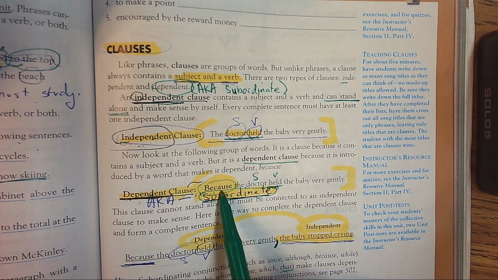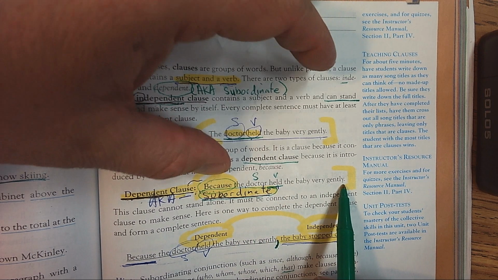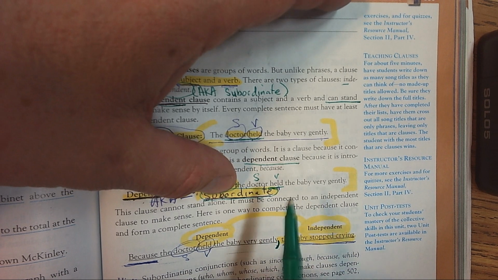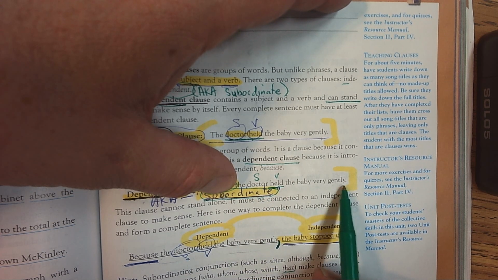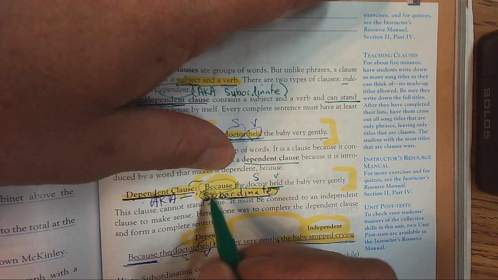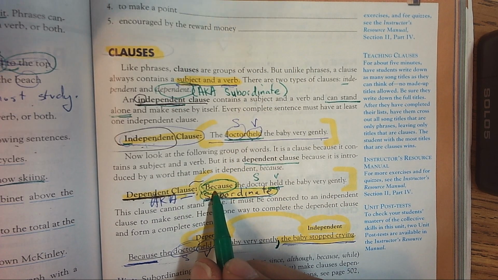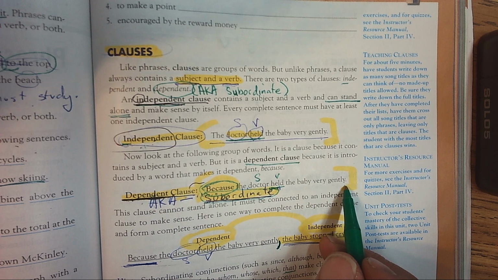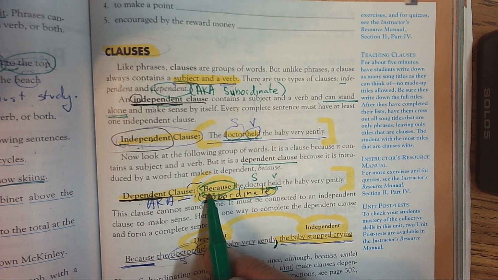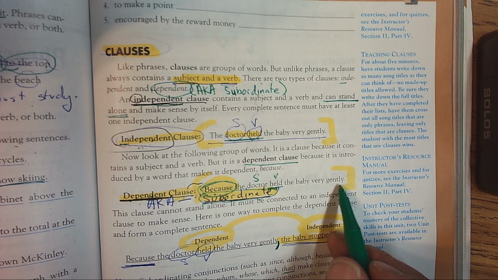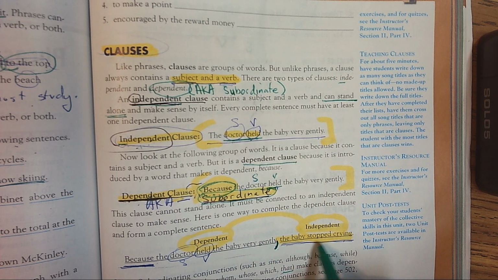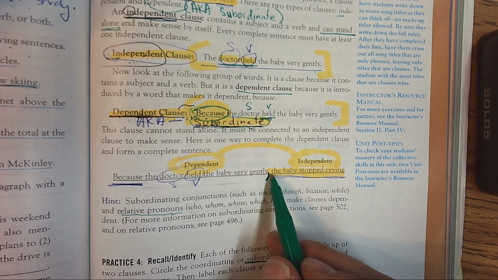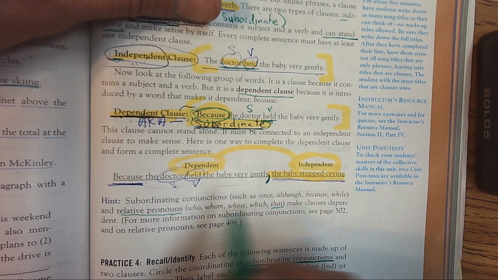Okay, so this clause here, because the doctor held the baby very gently, that's not a complete thought. It would be without the subordinating conjunction, because. Let's take that out. The doctor held the baby very gently. Now that's a complete thought. We just saw that up top. But if we add the subordinating conjunction, because, or whatever subordinating conjunction works, then it makes this incomplete. It needs an independent clause to go with it. Because the doctor held the baby very gently, comma, the baby stopped crying. Now there's the rest of the sentence. That's an independent clause. You can have a dependent clause as long as it's joined with an independent clause correctly.